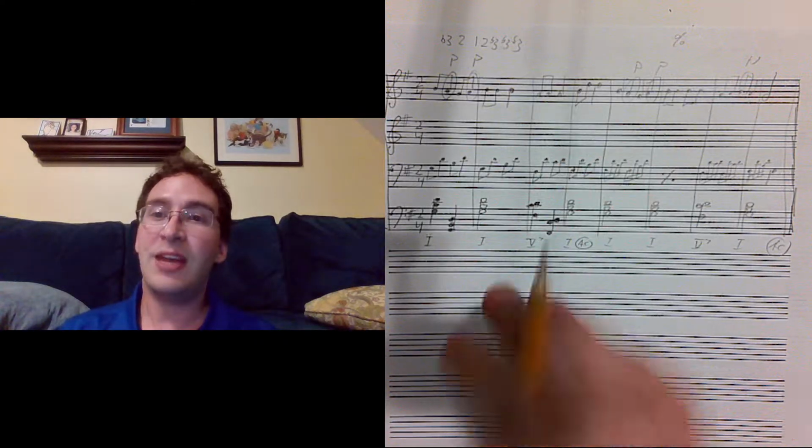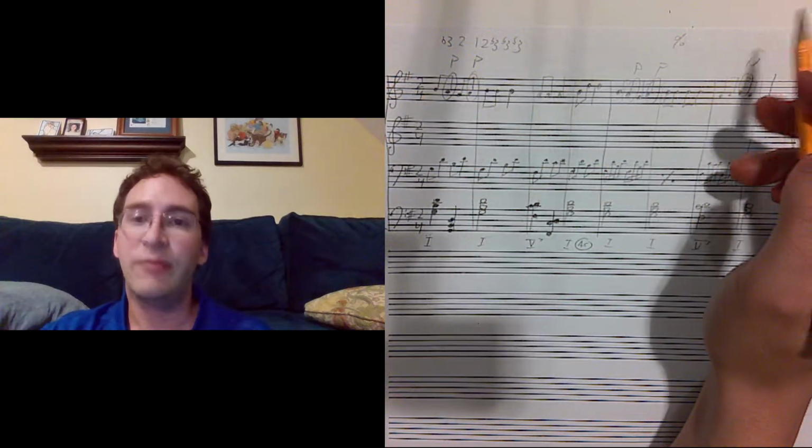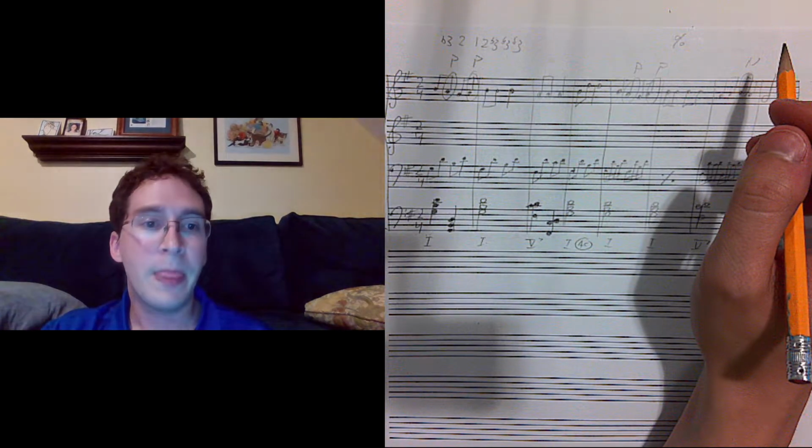That's not so hard. If you have 6s or 7s in your melody, you have to consider, do you want flat 6, flat 7? Play around with it, see what sounds good.